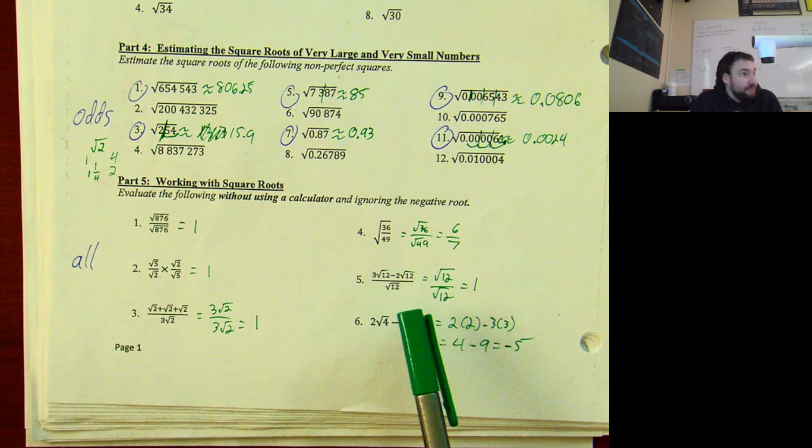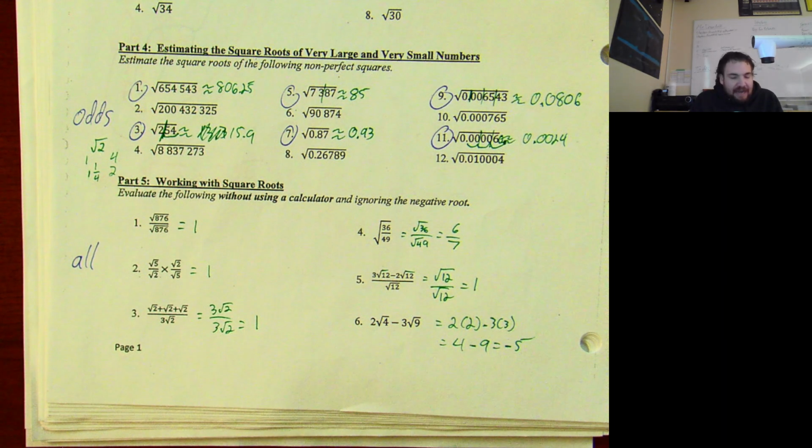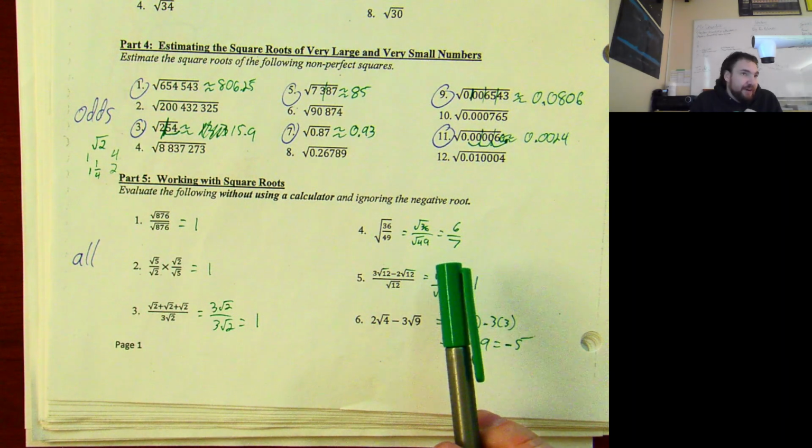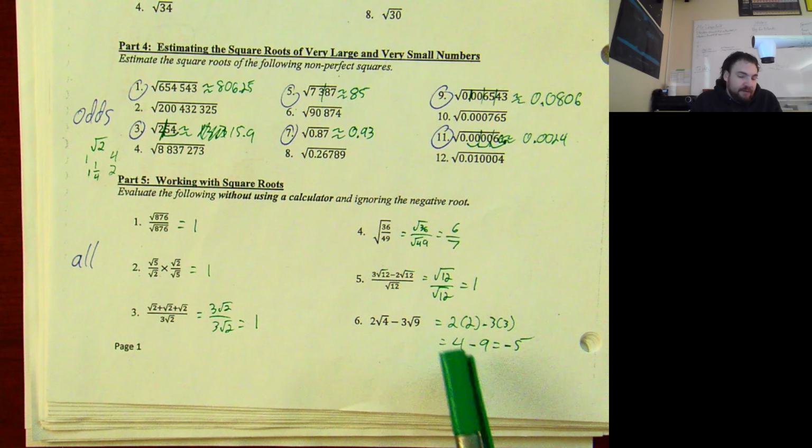If I subtract, I can subtract those just like I would a variable, and I would get root 12. So then I get root 12 over root 12. Whenever I divide by the same thing, it's going to leave me with 1. So that's how I did that. 3 root 12 minus 2 root 12 is 1 root 12, divided by 1 root 12 is 1.